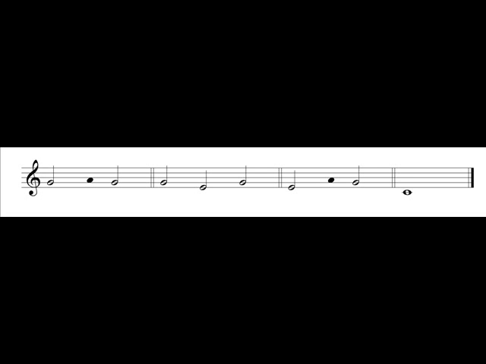If we're singing these patterns on solfege, sol, la, sol, sol, mi, sol, mi, la, sol, do. Okay, make sure that you're able to sing those patterns.